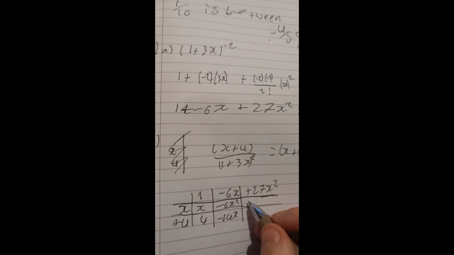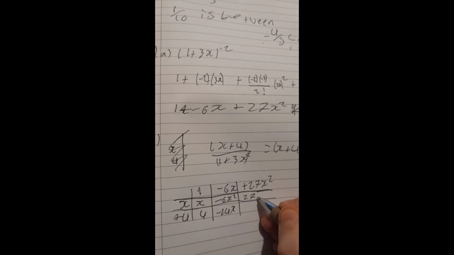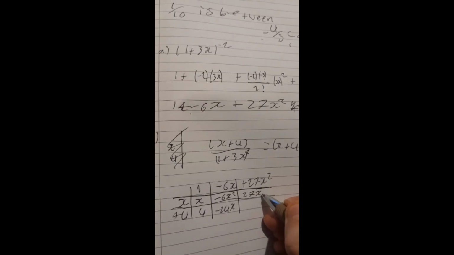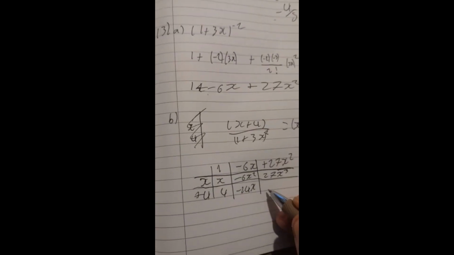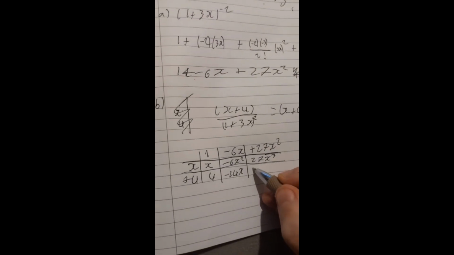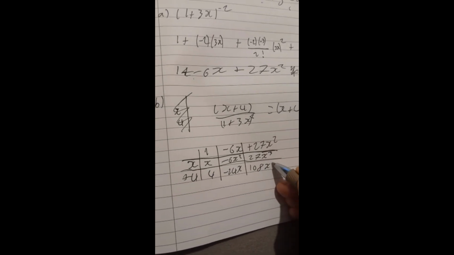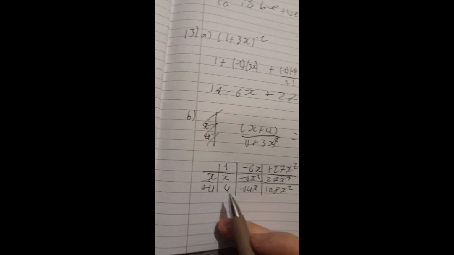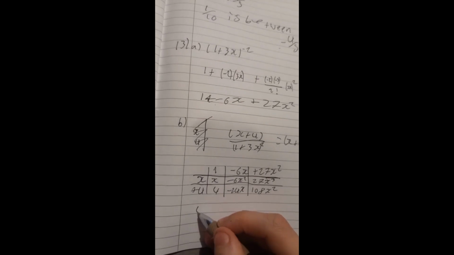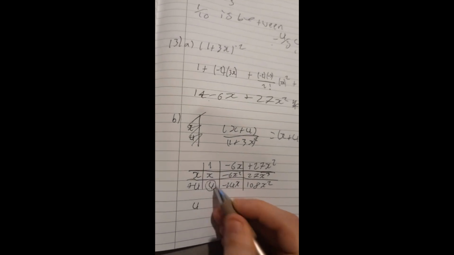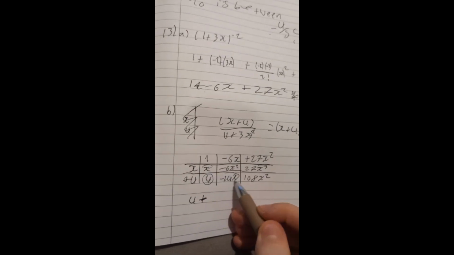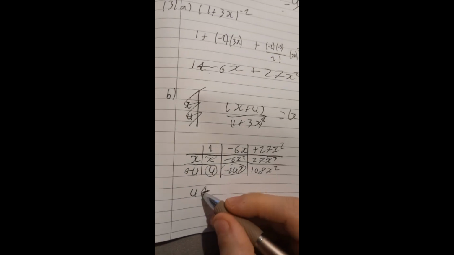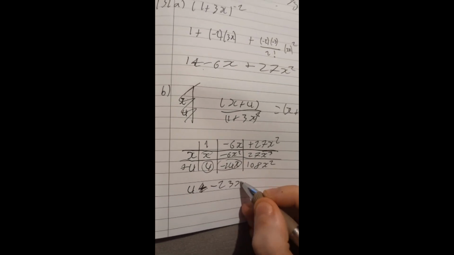X times 27x squared, that's going to be 27x cubed. And 4 times 27x squared, that's 108x squared. So now we're just going to collect like terms. So 4 is the only number without an x on it. X plus minus 24x, so it's going to be minus 23x.